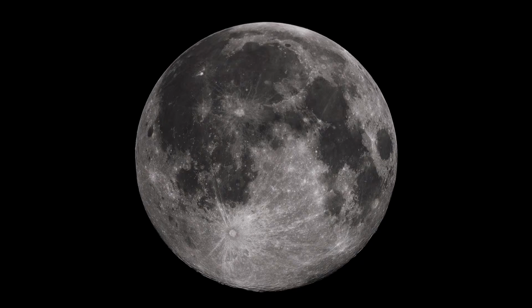Long, deep channels called rills run through the maria. A rill looks somewhat like a dry riverbed. However, the Moon's rills were probably lava channels when the Moon was volcanically active. Some rills are as much as 240 kilometers long.